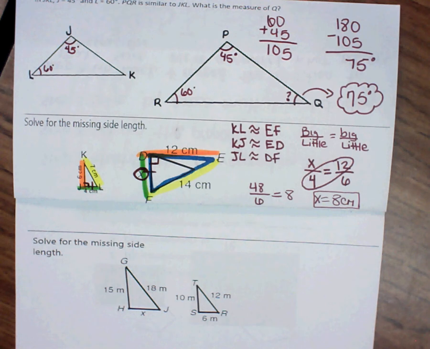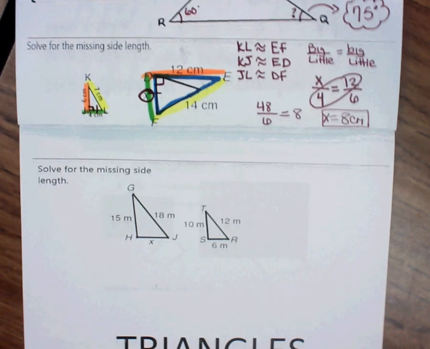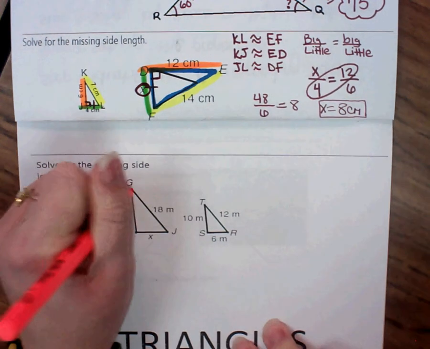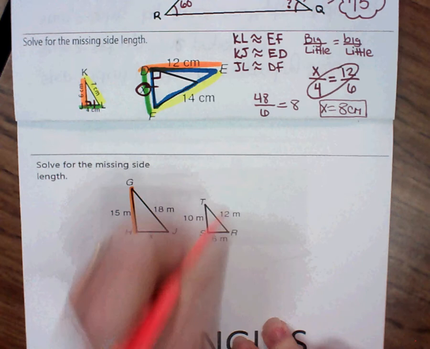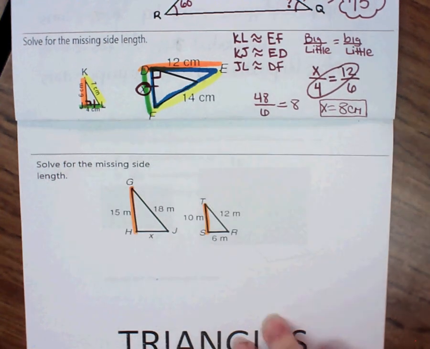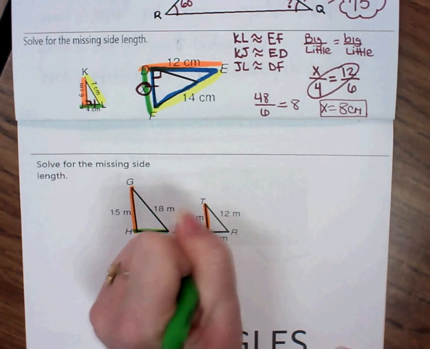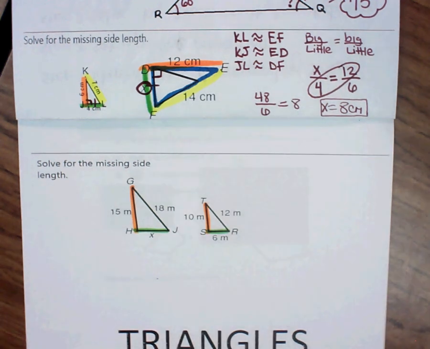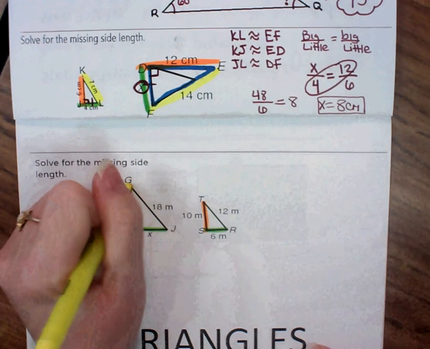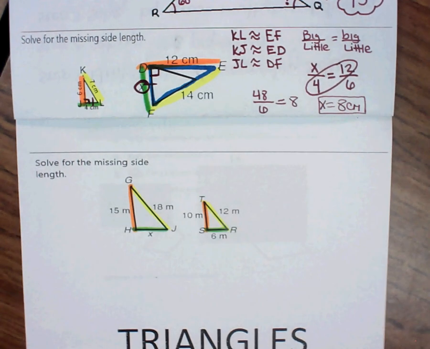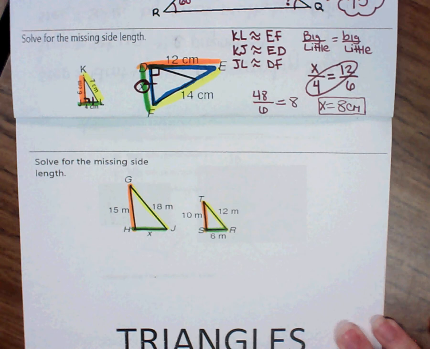Okay, let's try another one. Now the second one, the shapes are not rotated, so it makes it a little bit easier to identify the corresponding sides. So if we look, we have GH is in the same spot as TS. HJ is in the same spot as SR. And then G to J is in the same spot as TR. Okay, so now we've identified the corresponding sides.